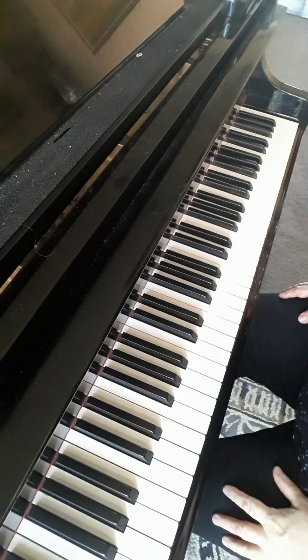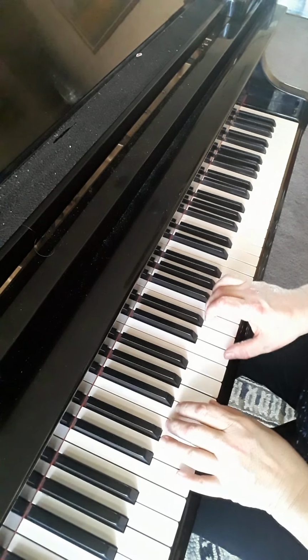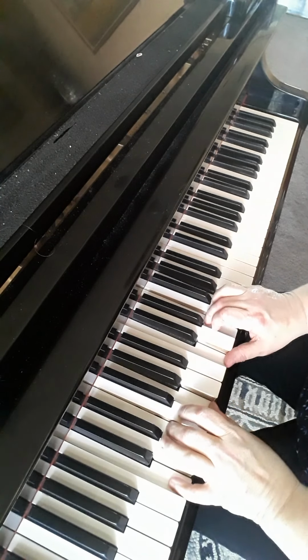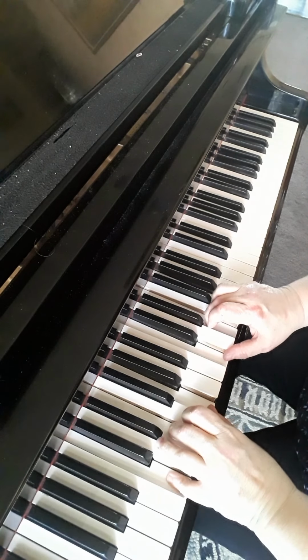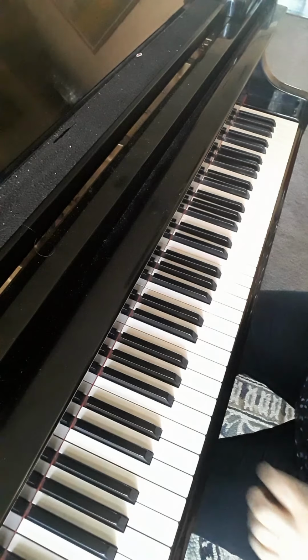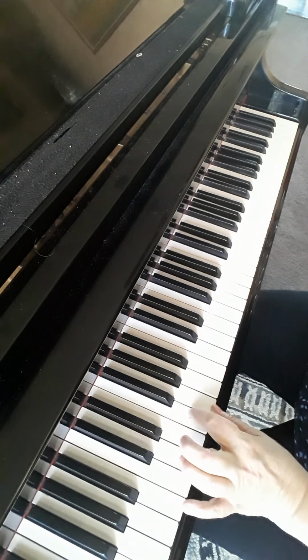Of course, we will do the same in the right hand, so I'm going to play for you the full cadence, both hands together. For your assignment, you will be using the 5-7 chord and not the 5 chord, just the 5-7.